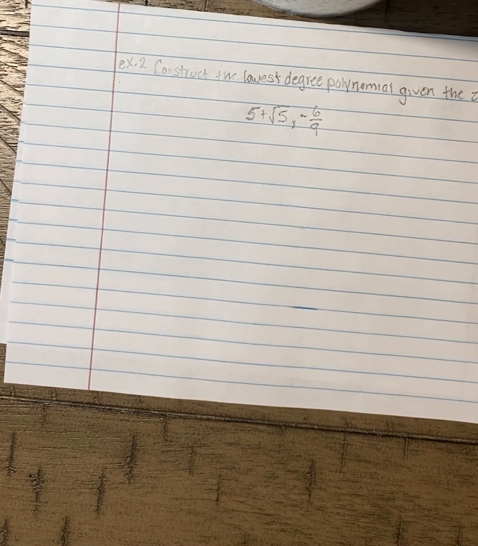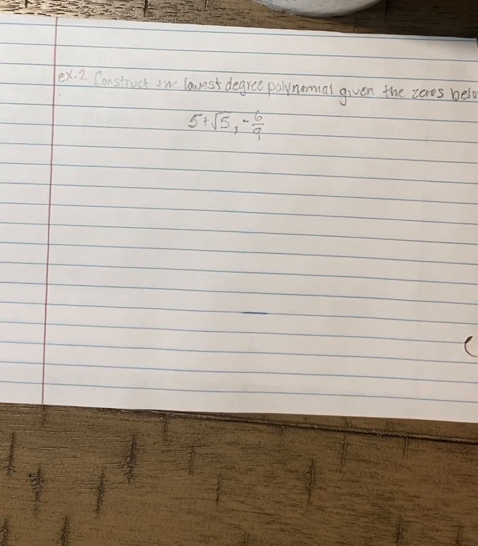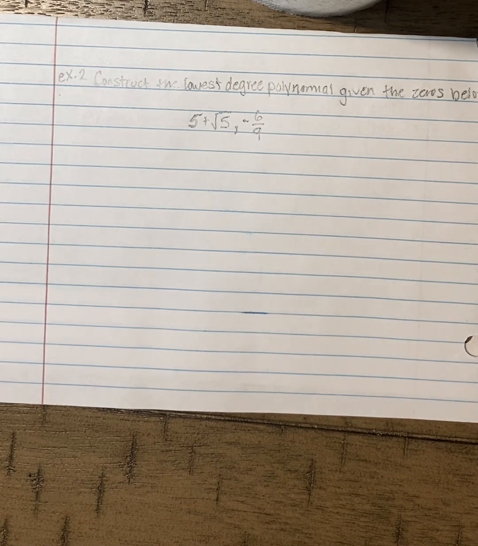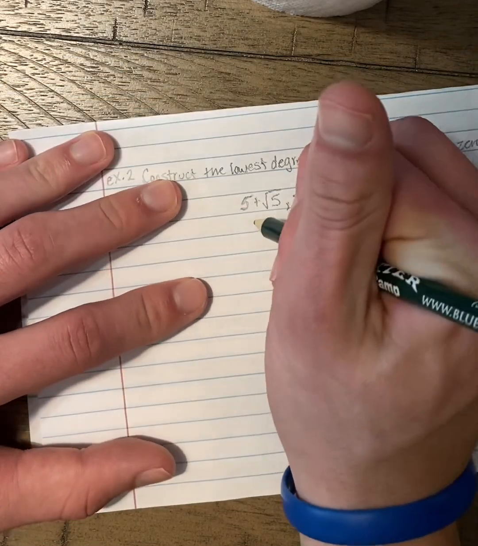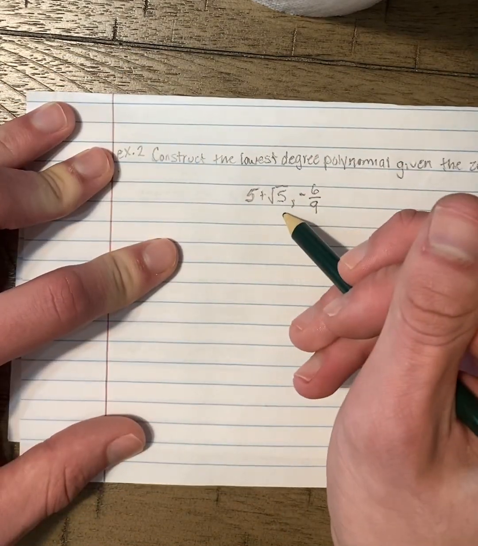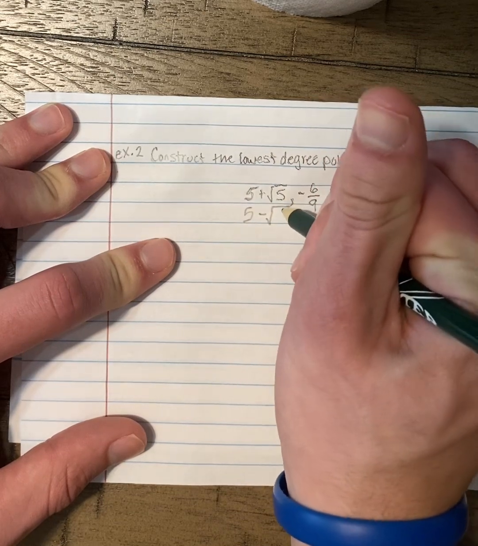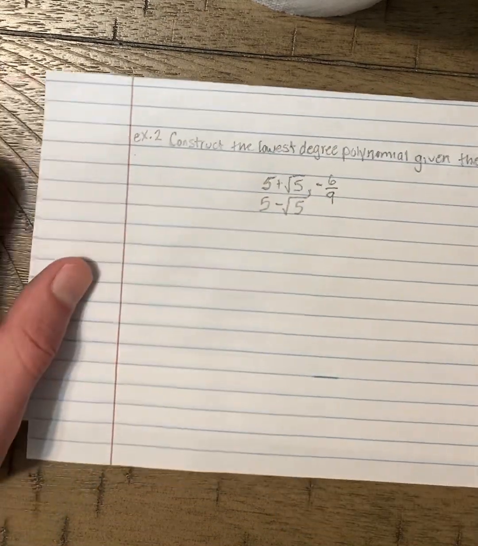So in these two, you see we have only two terms, and before we had three. But here, when given a complex or irrational number, they come in conjugate pairs, which means that when given a number like this, you can assume that its conjugate pair is also a zero.